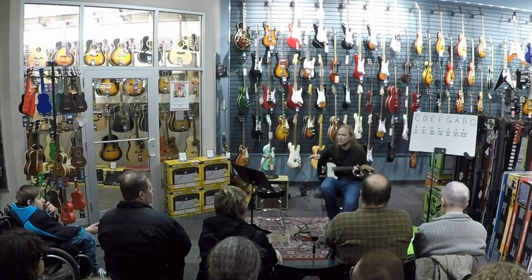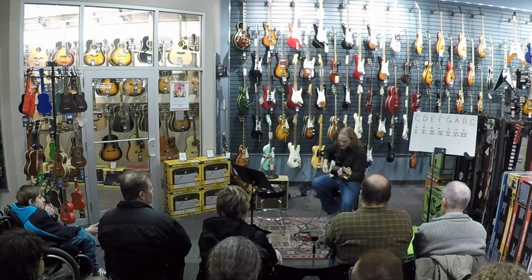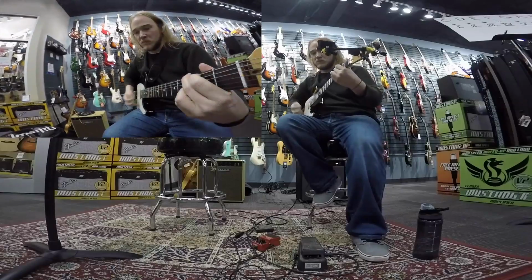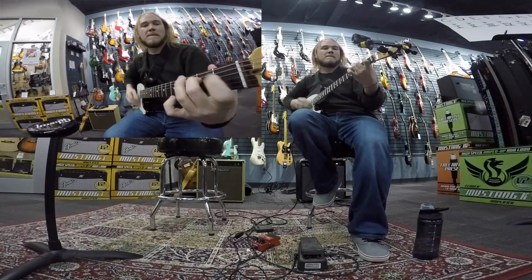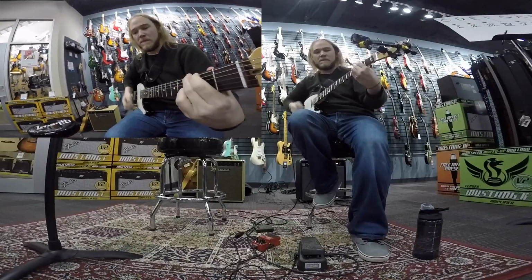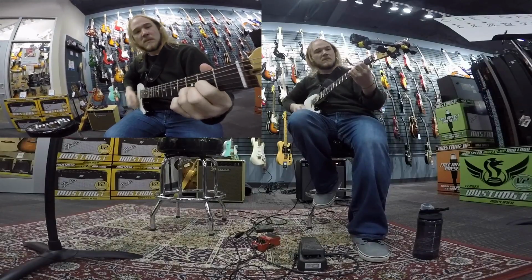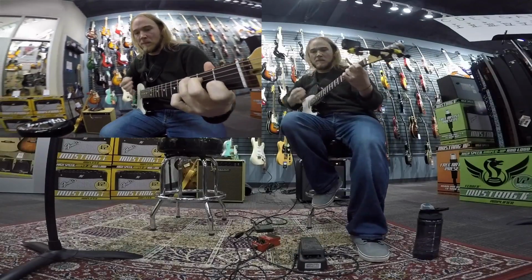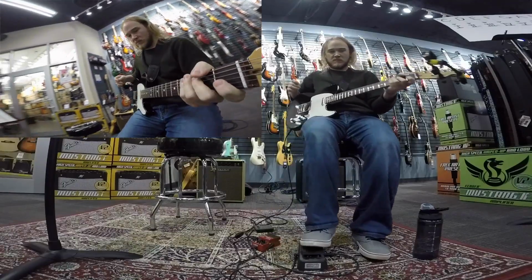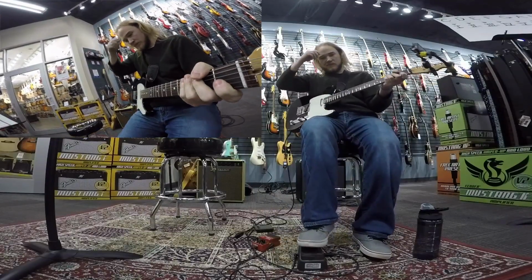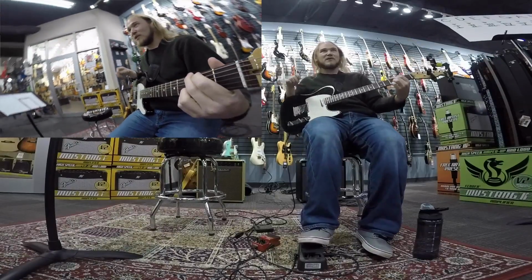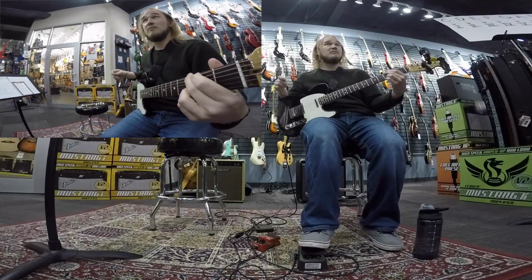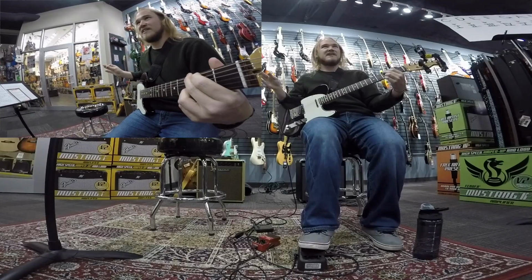So I'll start with a simple progression that you can accept on faith. This is in the key of G. Some of you might recognize this is Wagon Wheel. Darius Rucker does that. So I'm just going to play the major scale over top of it. You're just going to see how easy it is.